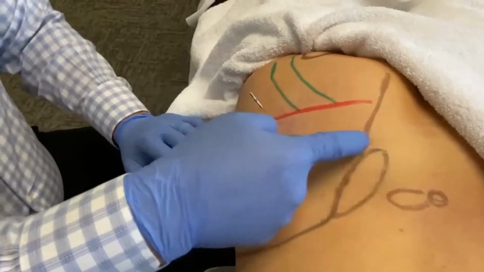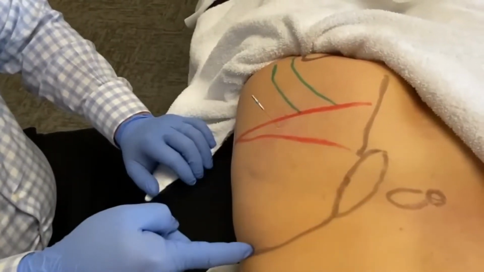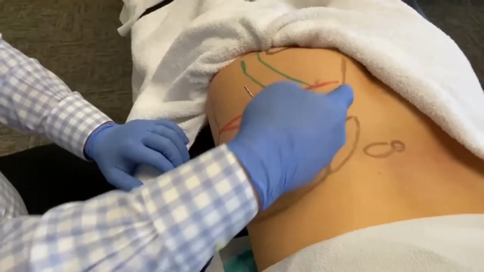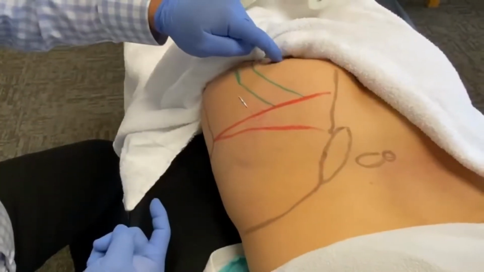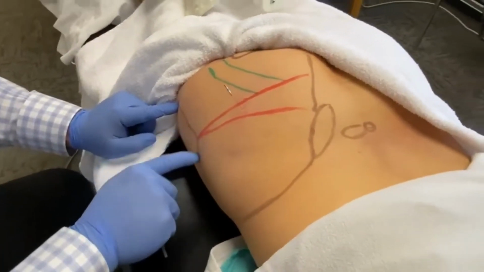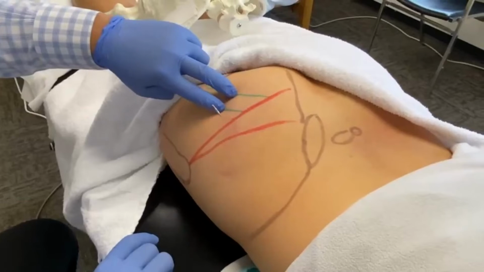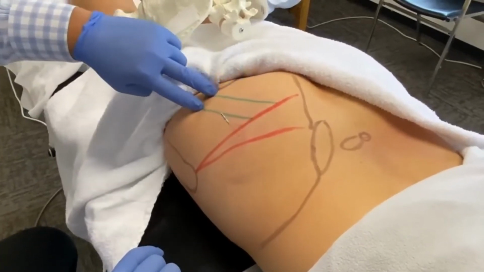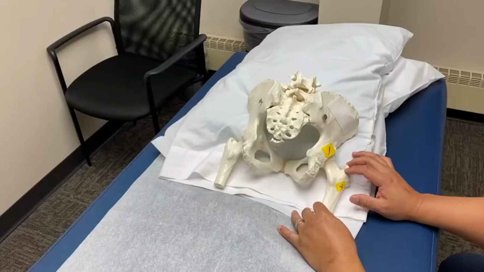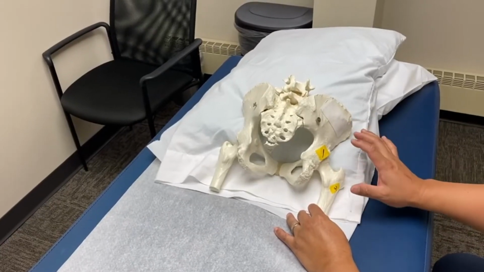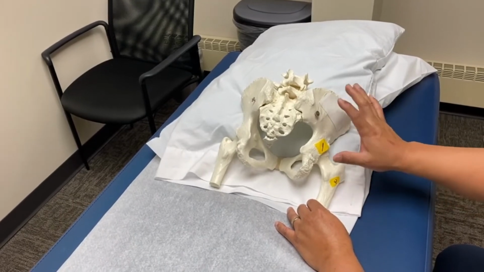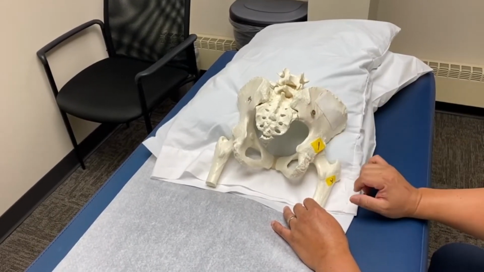What we have here is the PSIS, iliac crest, L5, the lateral border of the sacrum, the ischial tuberosity, and the femur and greater trochanter. This green arc here is the pathway of the sciatic nerve. To protect my patient's modesty, I'm going to continue this technique demonstration using this pelvic model.